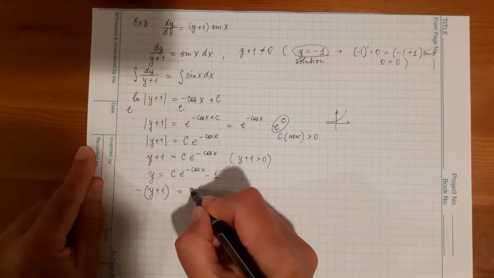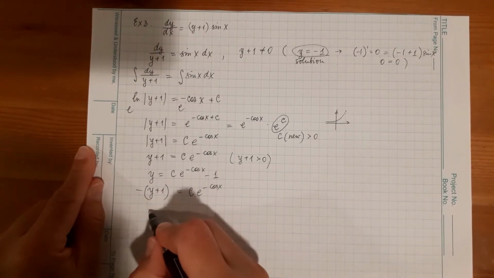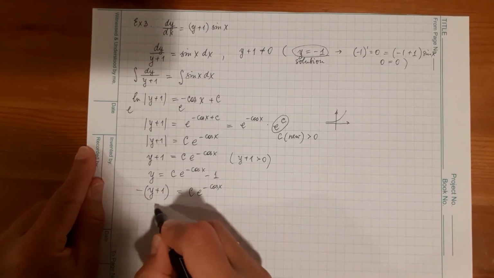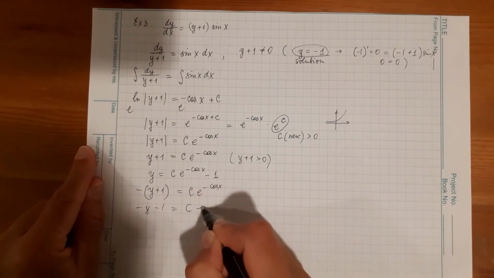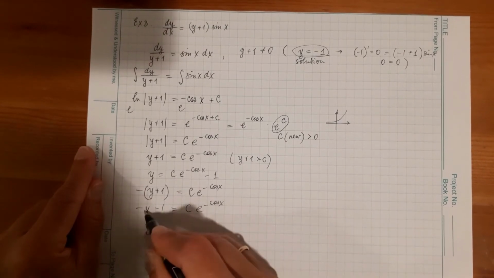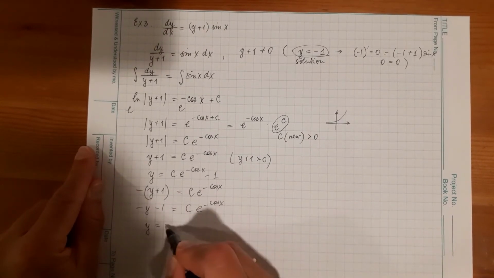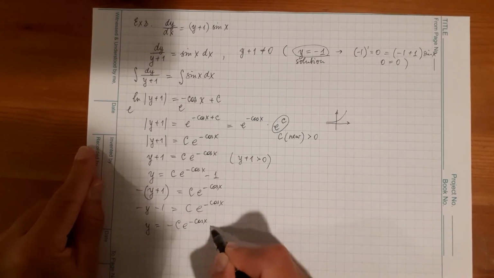And I'm going to have c e to the power of negative cosine of x, which is going to give me, opening this, minus y minus 1 equals c e to the power of negative cosine of x, or y equals, if I multiply everything by negative 1, negative c e to the power of negative cosine of x minus 1. Sorry.